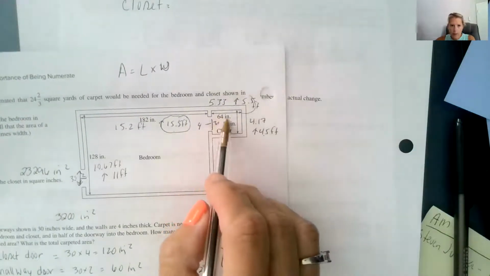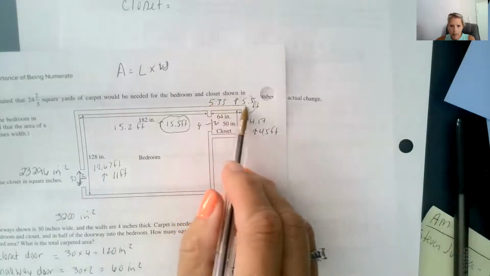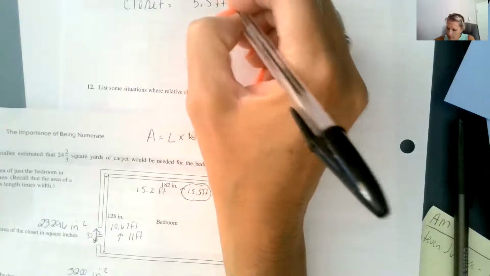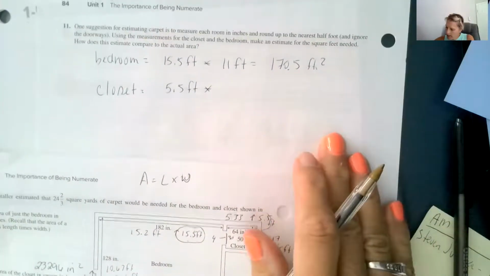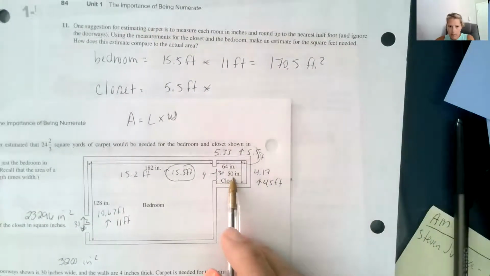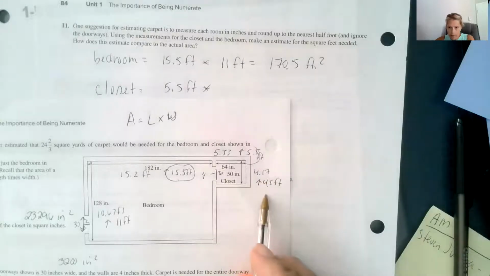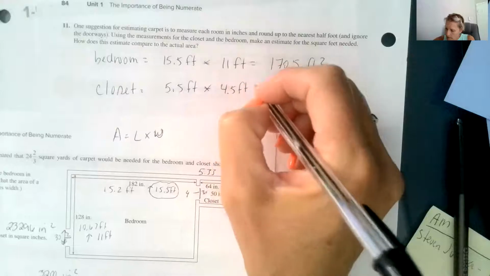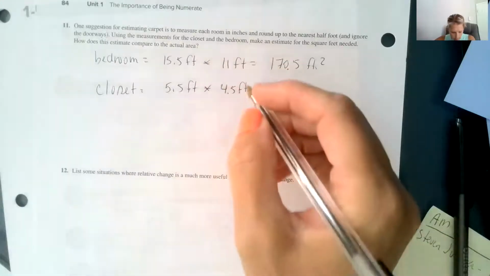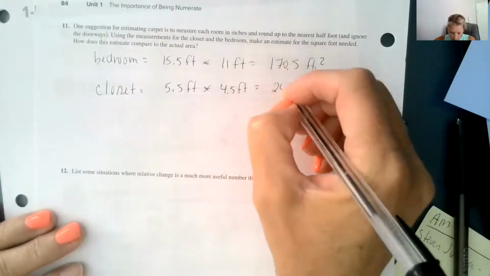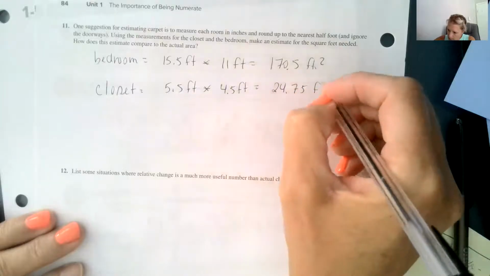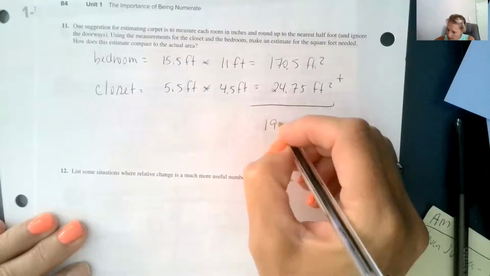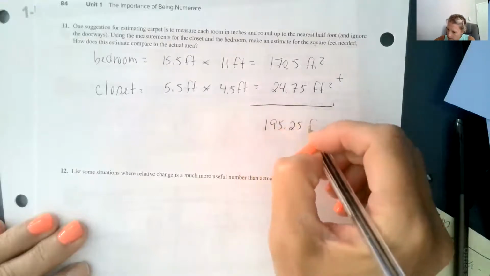And then the closet, the 64 inches, if you divide by 12, is 5.33. So we have to round that up to 5.5 feet. And the 50 inches divided by 12 comes out to be 4.17, and we have to round that up to the nearest half foot, which is 4.5 feet. So when we multiply these together, we get 24.75 feet squared. And when we add them, it comes out to be about 195.25 square feet.